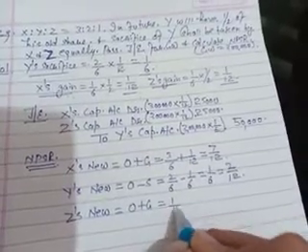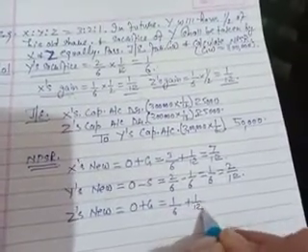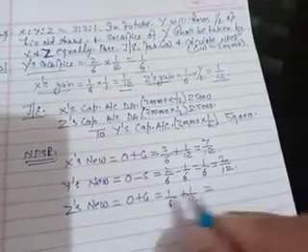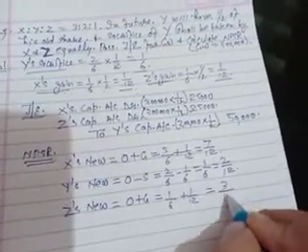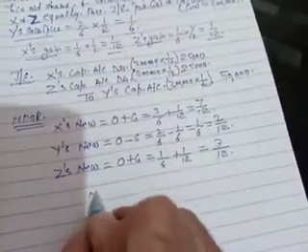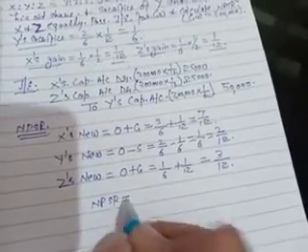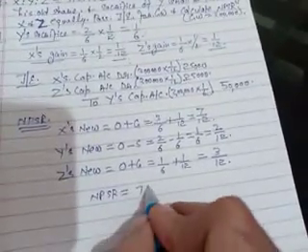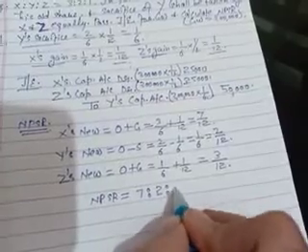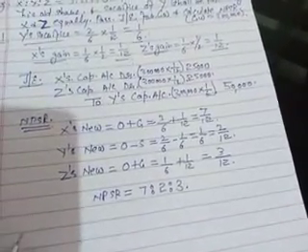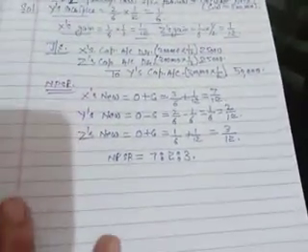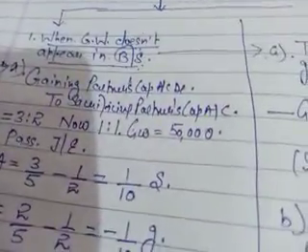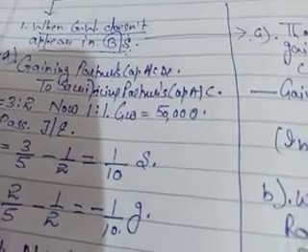His old share was 1 by 6 plus 1 by 12, 3 by 12. So NPSR will be equal to 7:2:3. Is it clear? The first concept, this was when goodwill does not appear in the balance sheet.